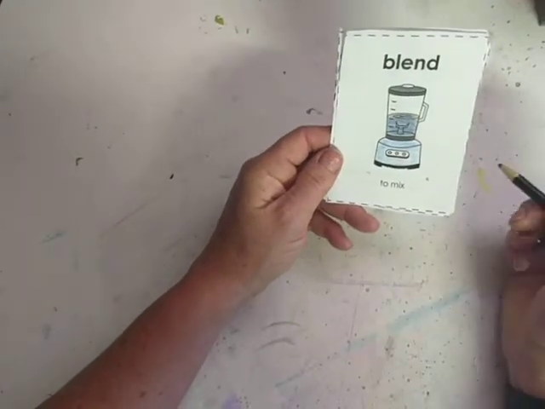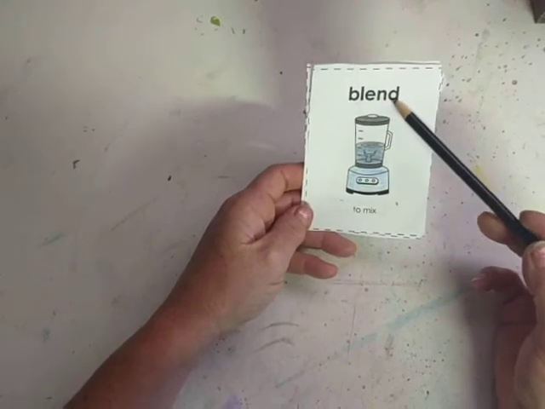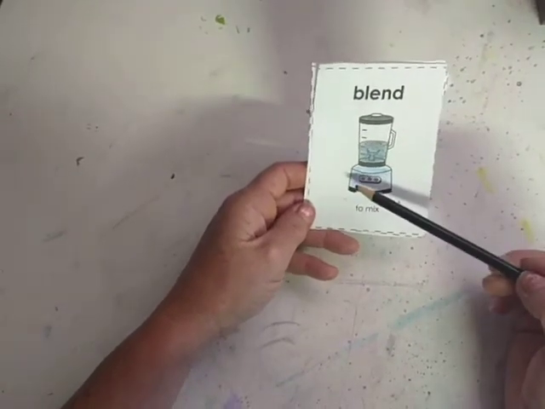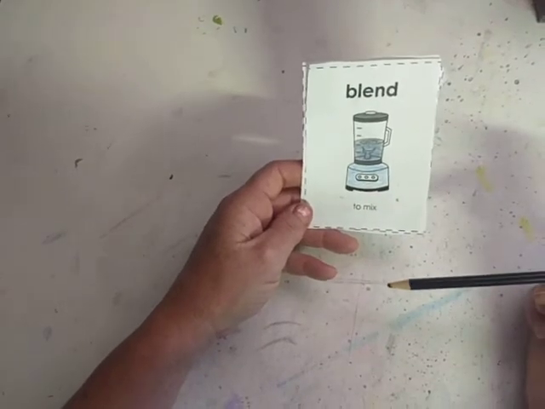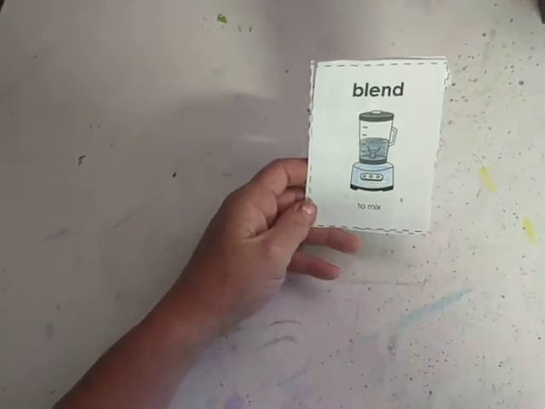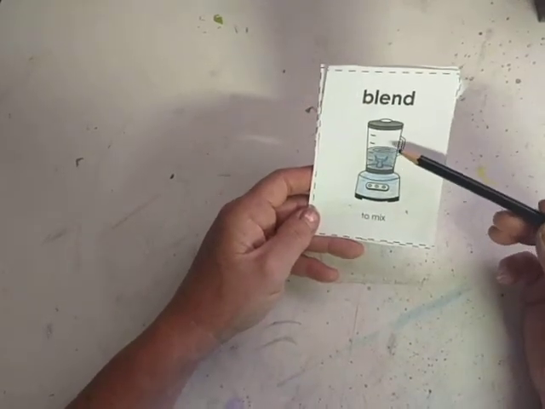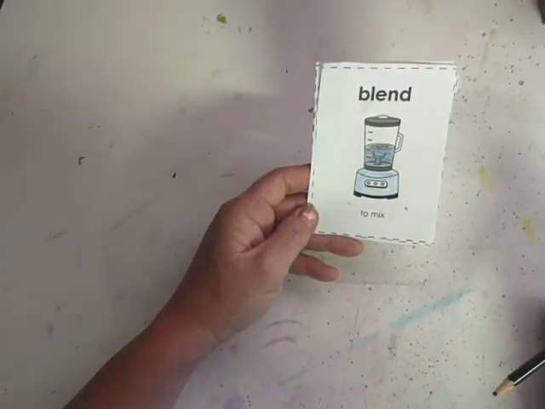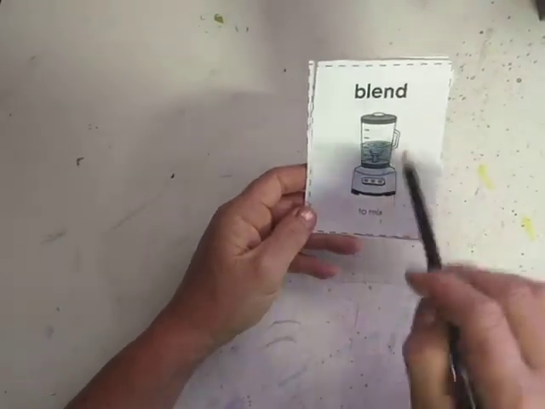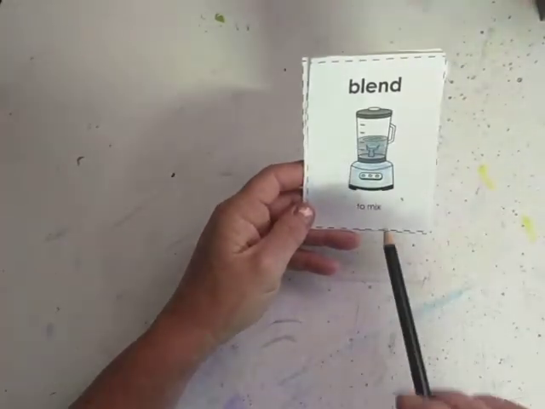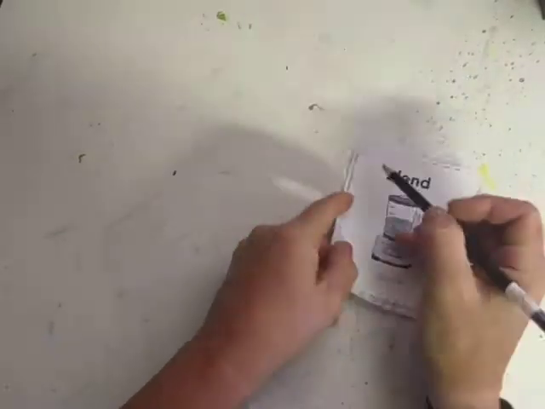Okay, so this says blend. But this is also a blender. To blend means to mix something up. So maybe some of your parents might like a smoothie in the morning and they put like some ice cubes and some milk and maybe a scoop of protein powder and maybe chop an apple or a peach in it. They would blend this up to mix it up so that they could drink it. So this makes the bl sound, blend.